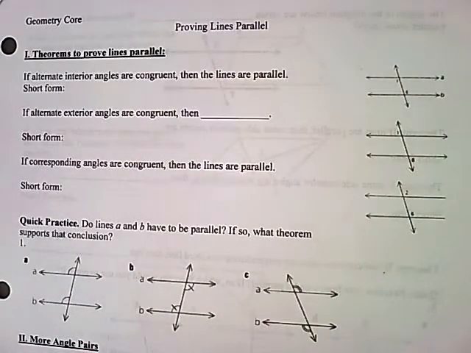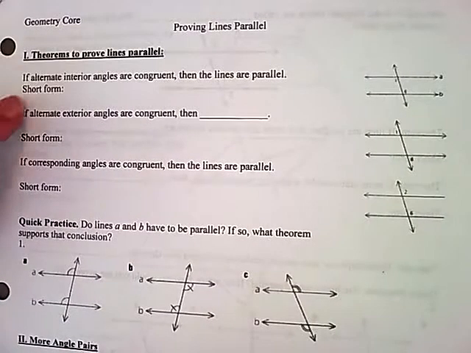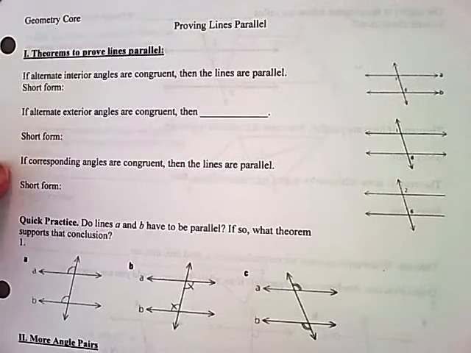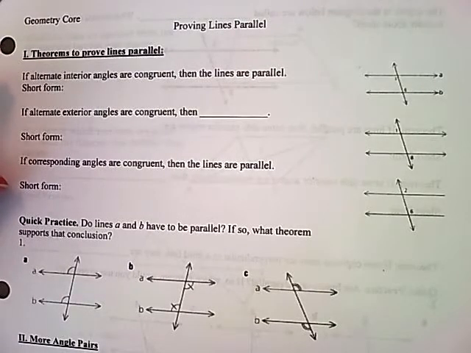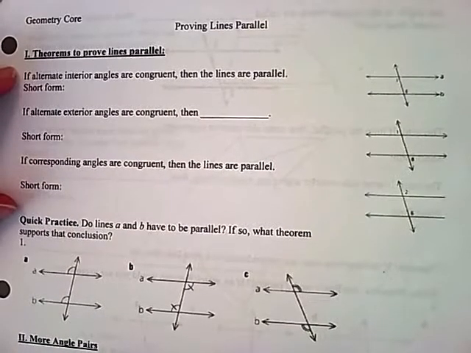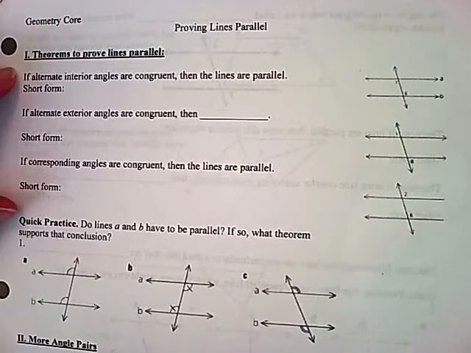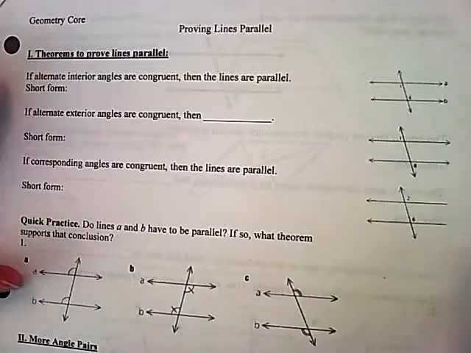These first three theorems, under theorems to prove lines parallel, are all the converses of theorems or postulates you already have in your notes. So it's basically just going in the opposite direction. We're going to run through this briefly, and they should make a lot of sense because the first three should be familiar. However, we're going to put in the short forms for each and take a look at the diagrams.